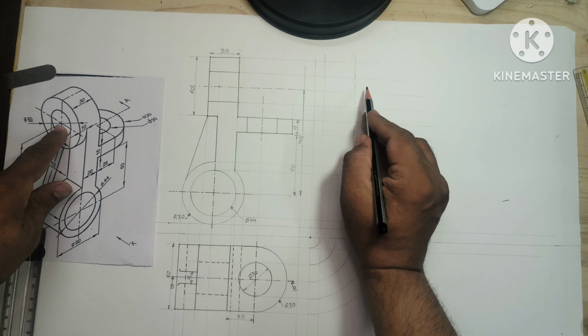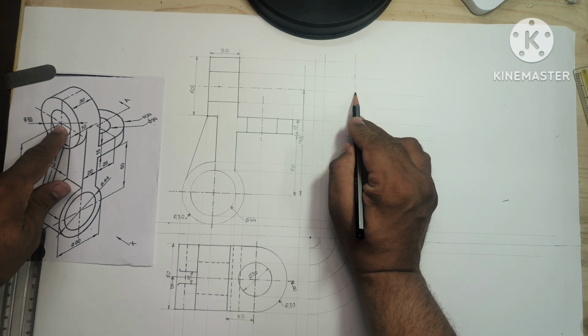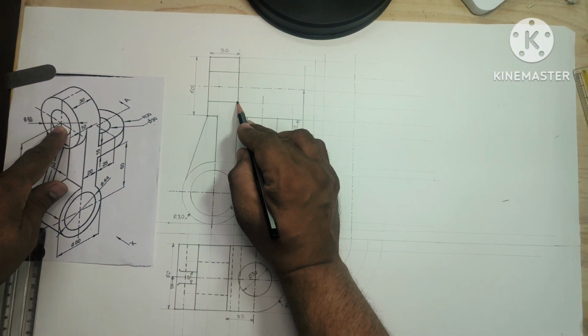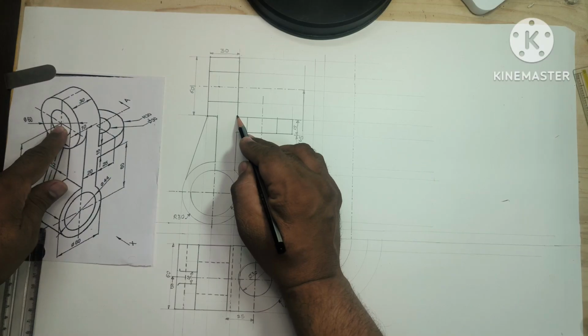Taking this as the center point, first of all, I will draw this circle and then this circle.